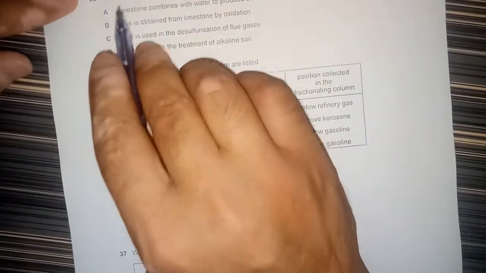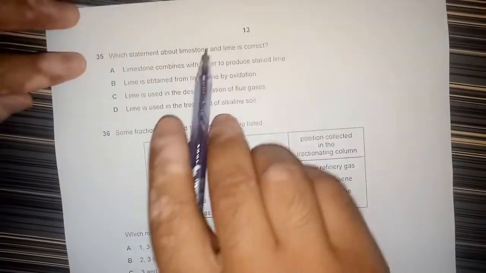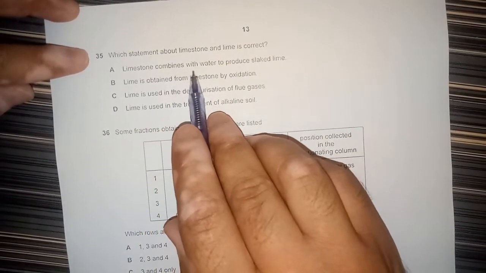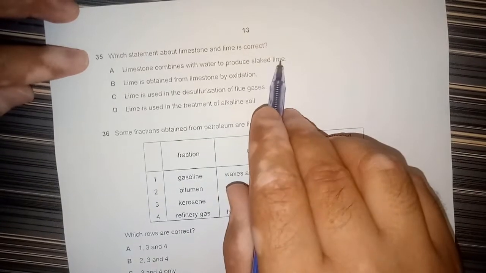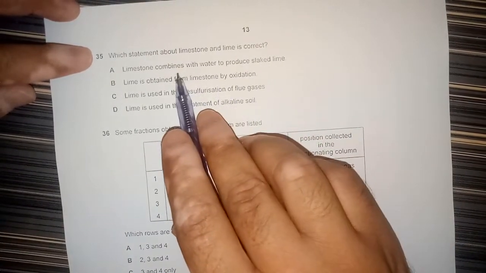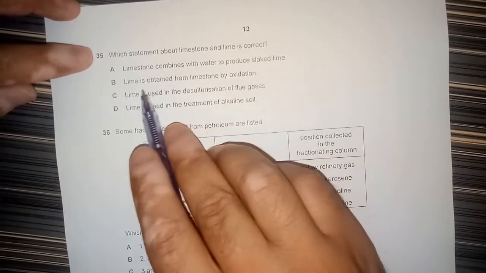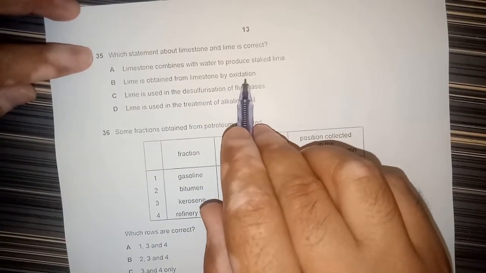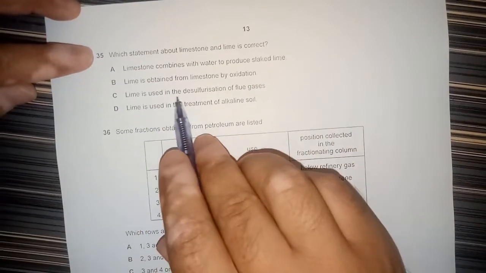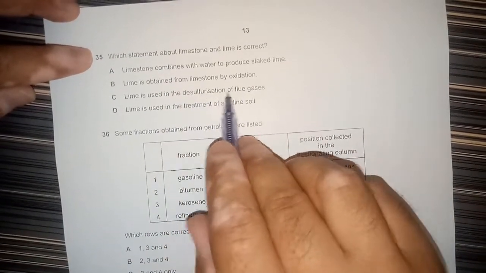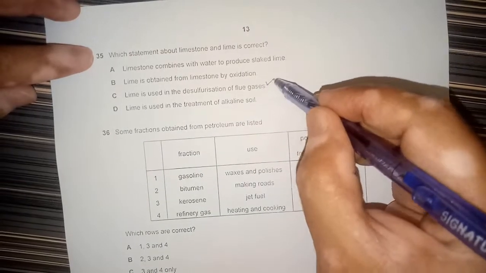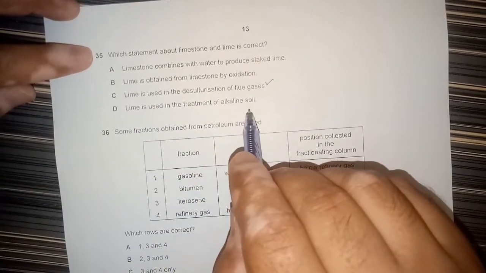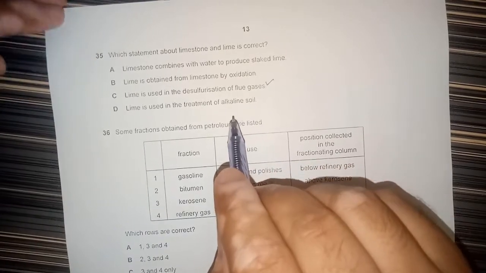Proceeding towards 35. Which statement about limestone and lime is correct? Limestone combines with water to produce slaked lime? No, as limestone is insoluble in water. Lime is obtained from limestone by oxidation? No. Lime is used in the desulfurization of flue gases. Yes, this is correct. And lime is used in treatment of alkaline soil.